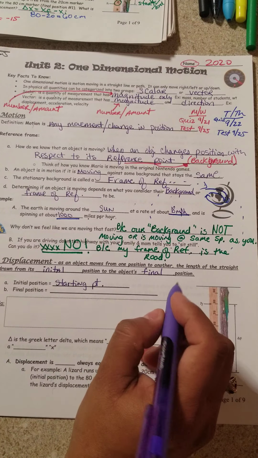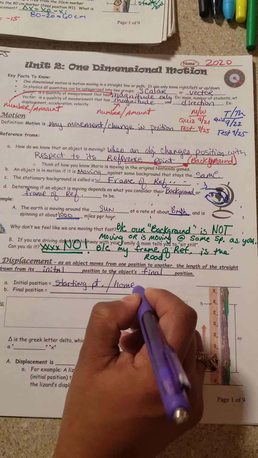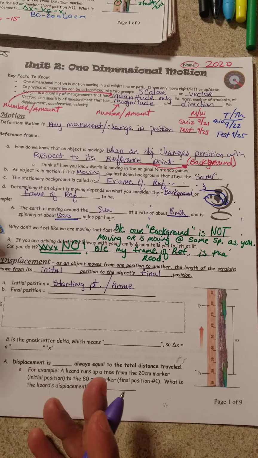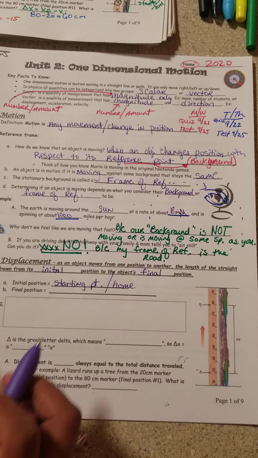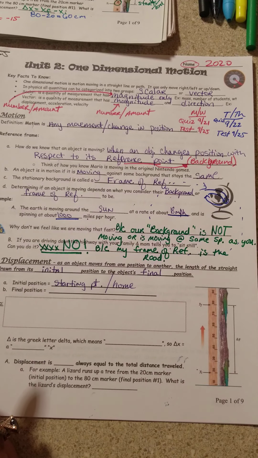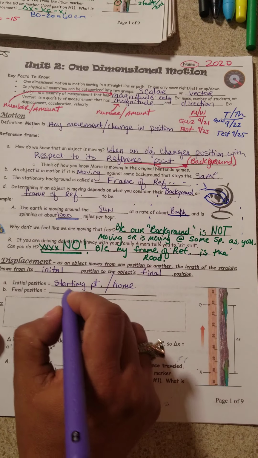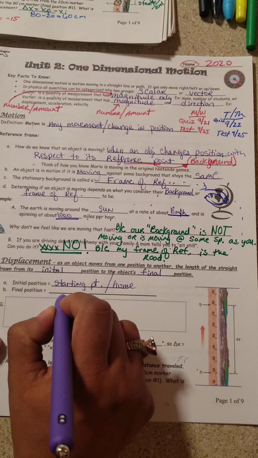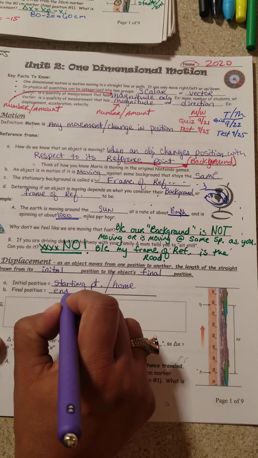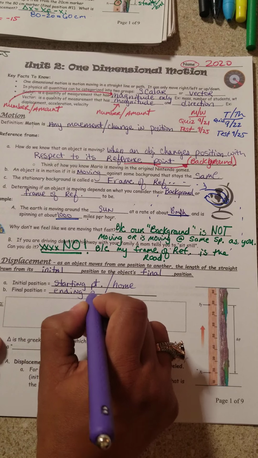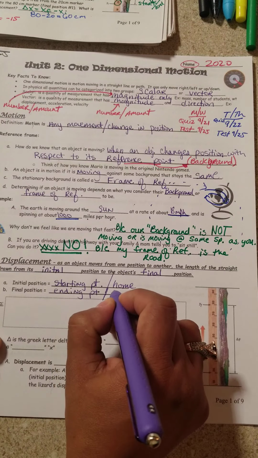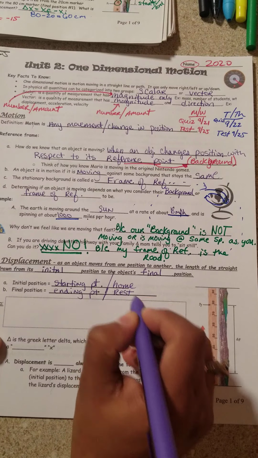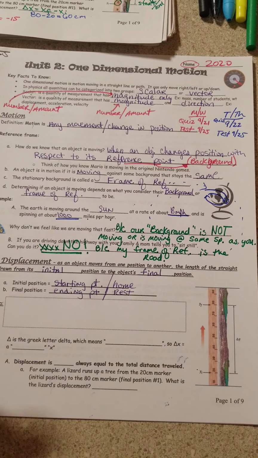Here's another word that we use in physics. Home. And we don't literally mean your home, the house that you live in and sleep at. Okay? We mean that's your home position. That's where you're starting at. Your final position is going to be the ending point. Or, here's another word, rest. You're going to hear that word a lot. Rest, or your resting position, or your resting point.